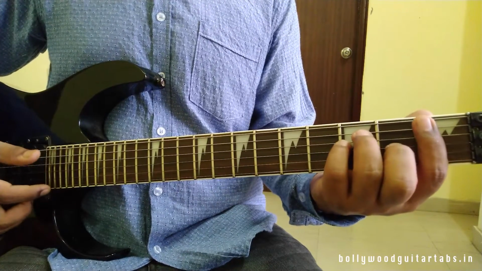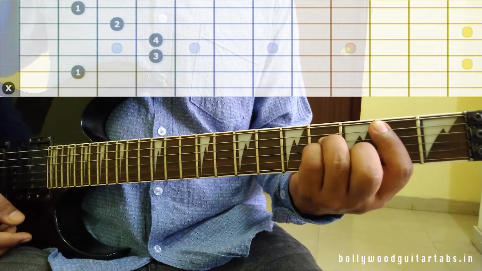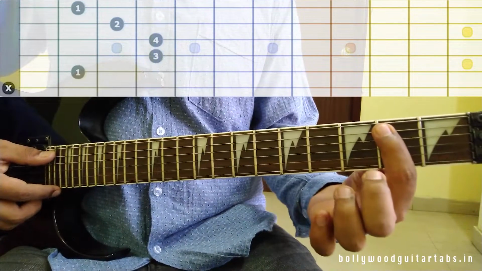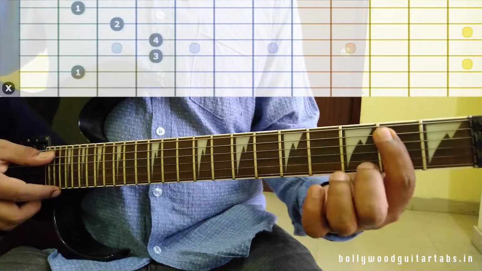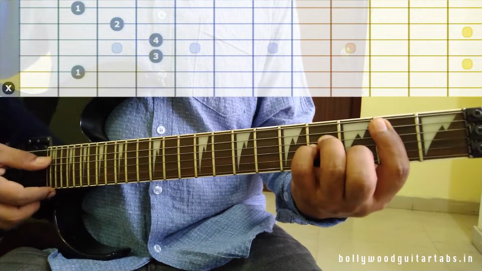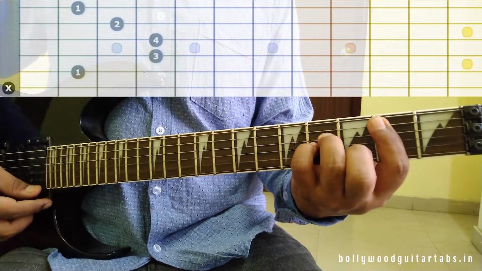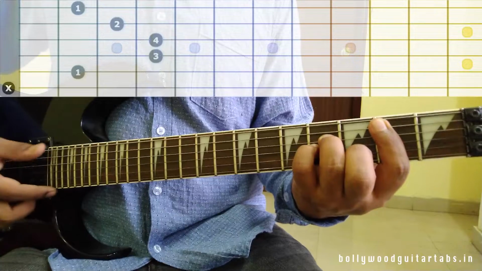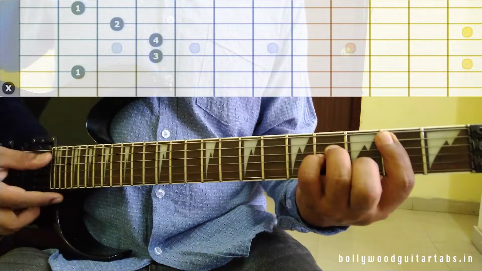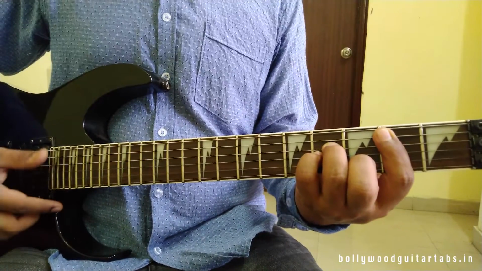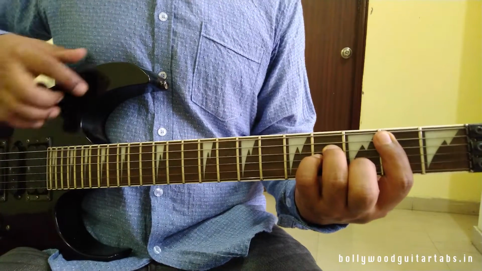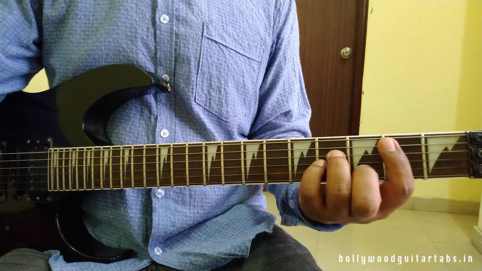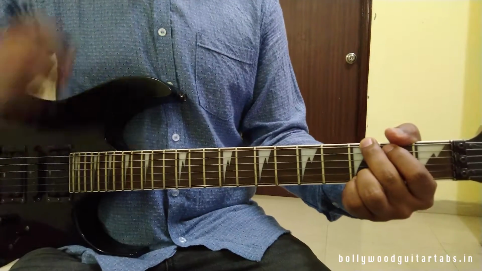Another bar chord that has been used in the song is the B minor chord. It's a second fret bar chord. So its notations are X 2 4 4 3 2. So this is B minor chord, a really beautiful one again. And so that's it for the chords. Now we'll go to the actual song. Finally, let's move to the song.